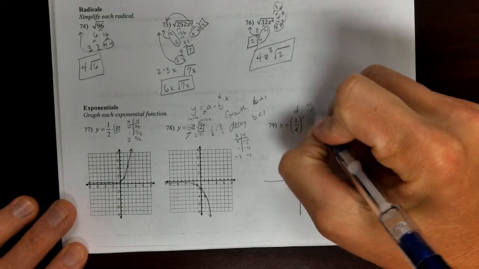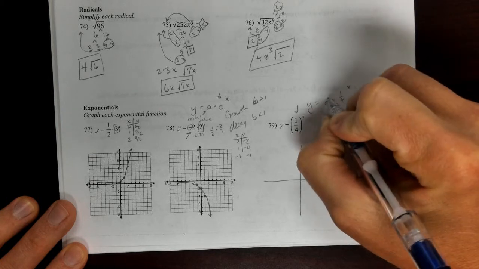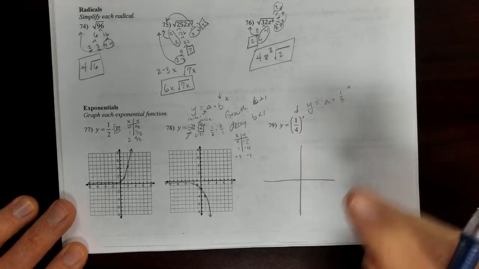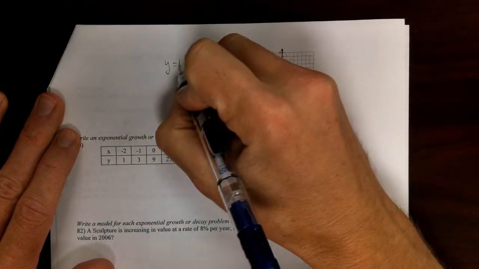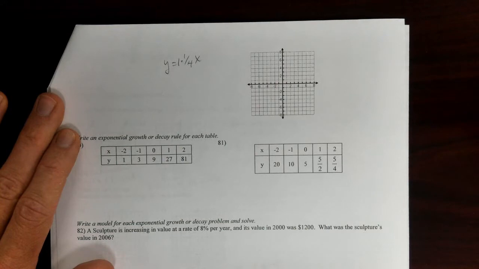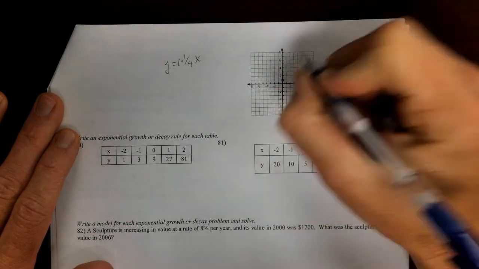Now this is a decay function. My a value is 1, so y equals a times 1/4 raised to the x. In this case, a is 1. Now I'm going to do this on the back because my formatting is off. So y equals 1/4 to the x. I could write this as 1 times 1/4 to the x. So my a is going to be 1, so I have a point at 0, 1.